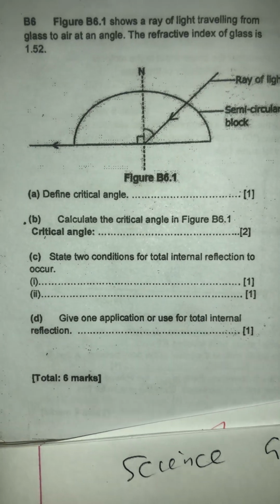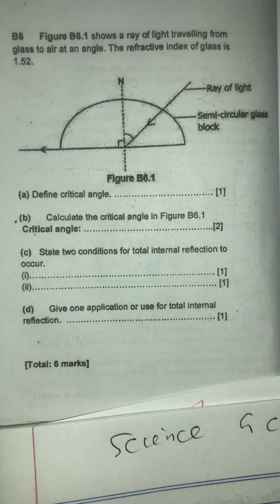State two conditions for total internal reflection to occur.